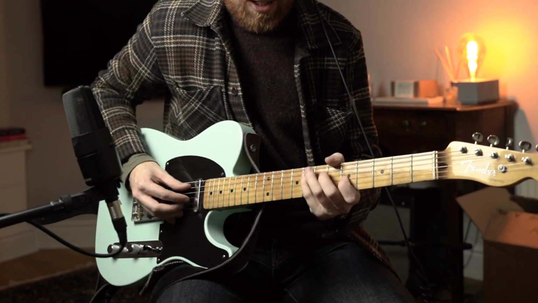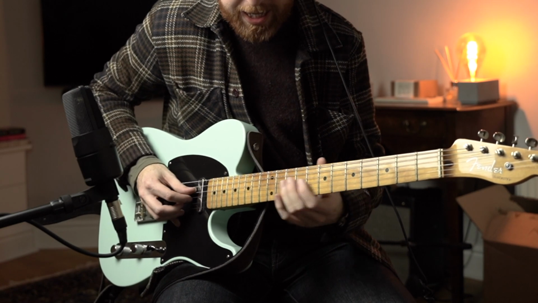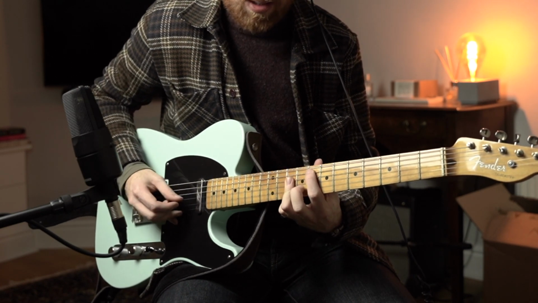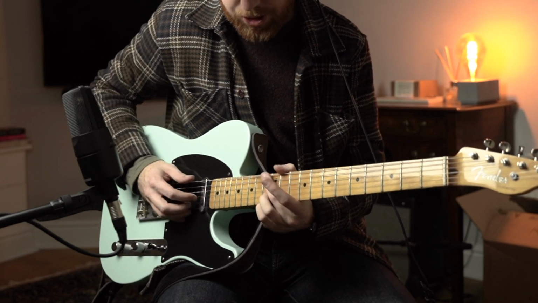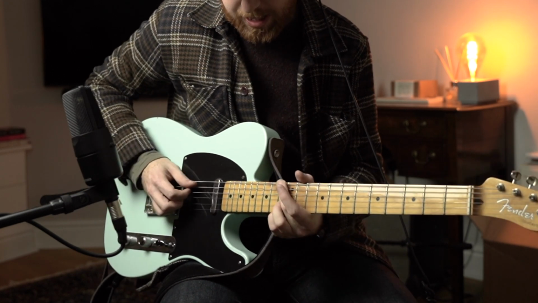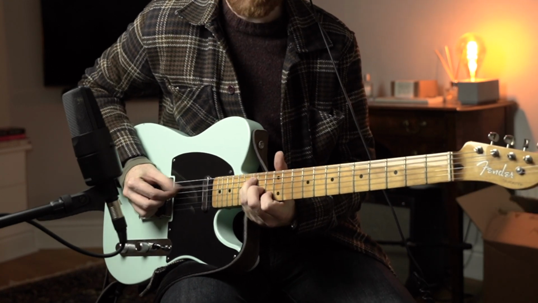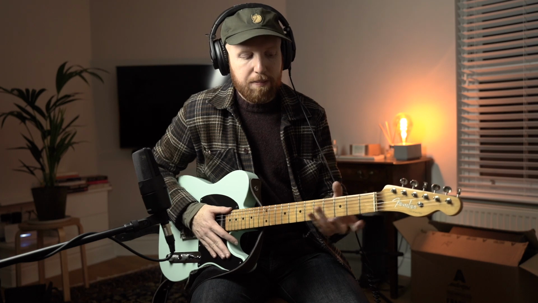So the next is C, then A, then G, and then back to that E shape, which is up the octave. So the first thing to do is to learn all of your different positions and try and learn them for a couple of different chords.